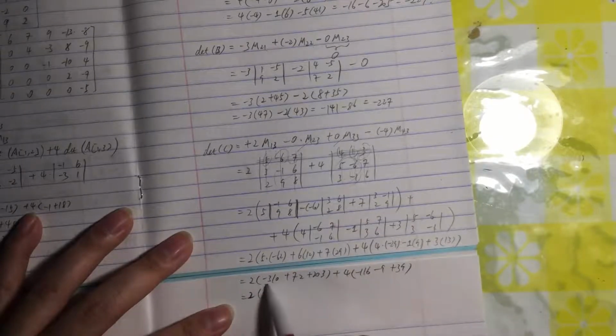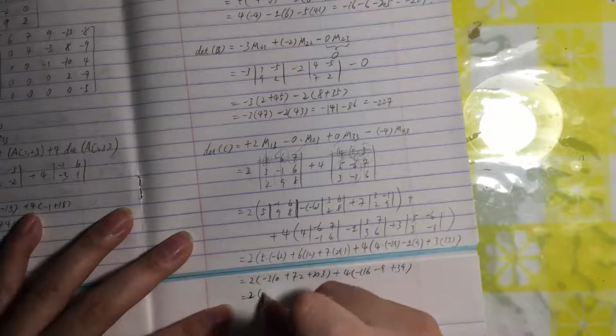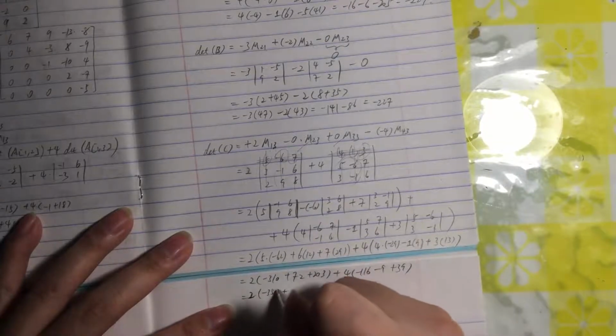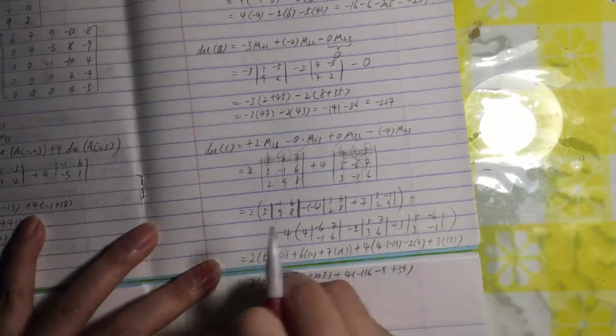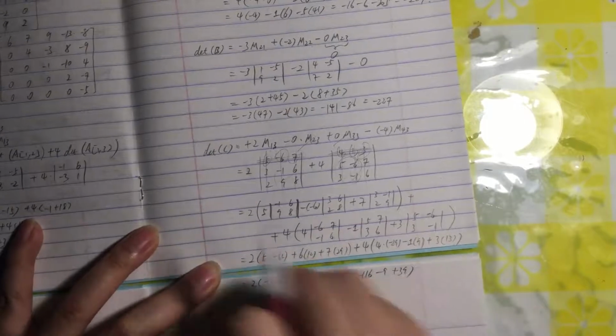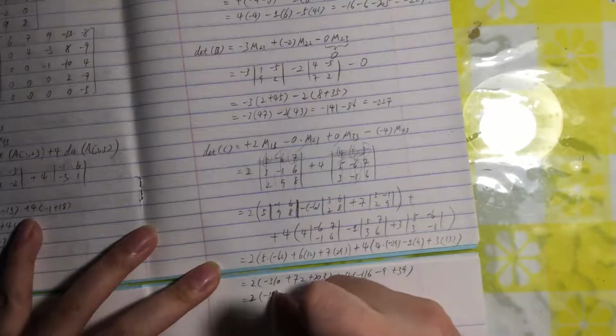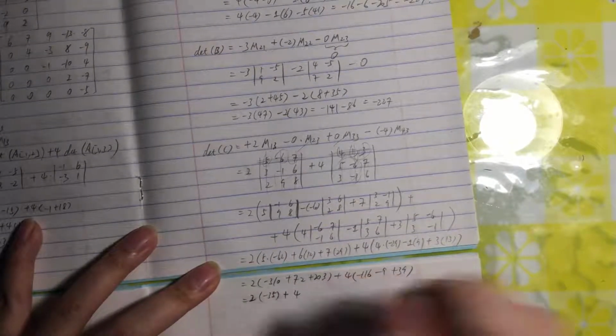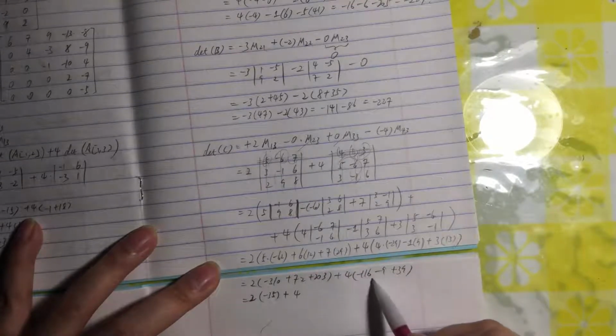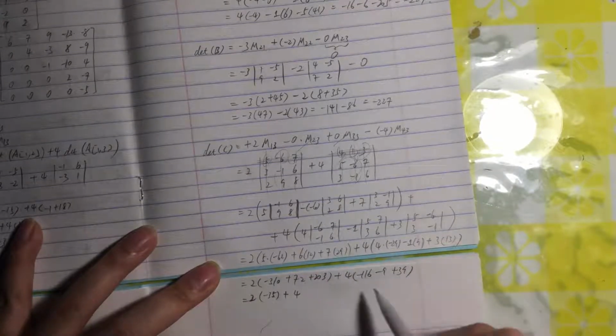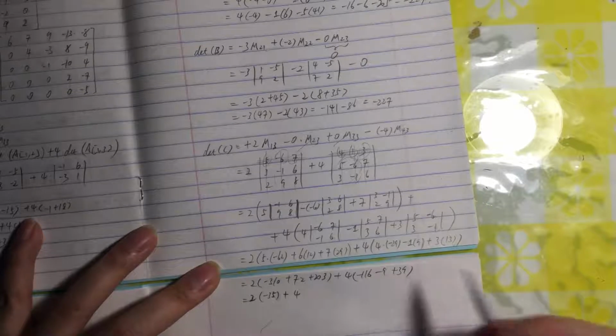Then negative 310 plus 72 plus 203 is negative 35. And negative 116 minus 9 is negative 125. Negative 125 plus 39 is negative 86.